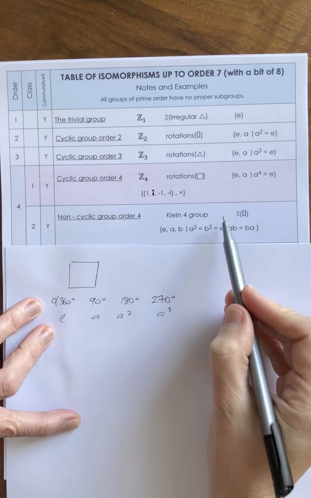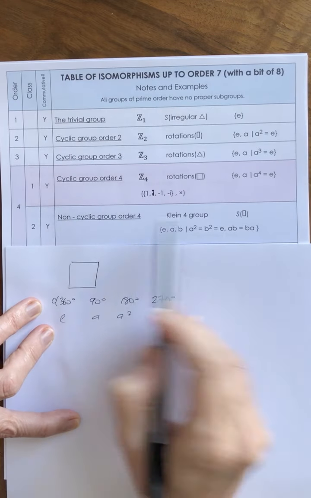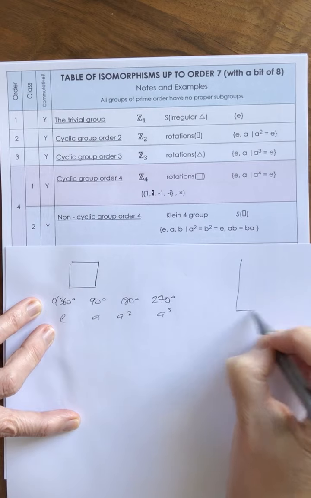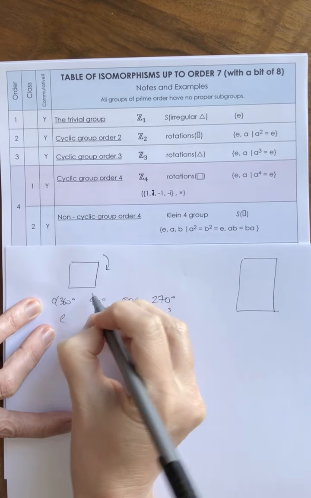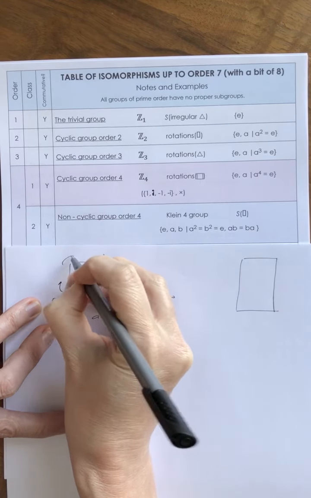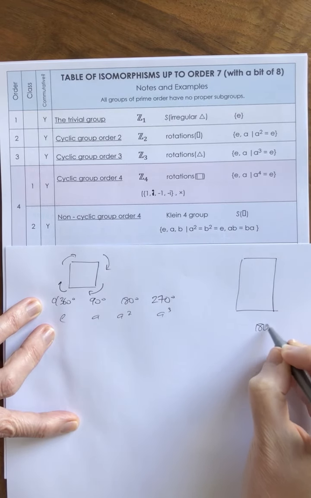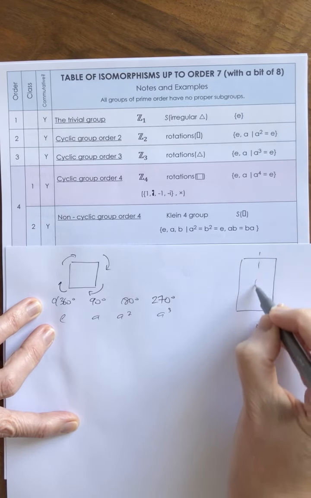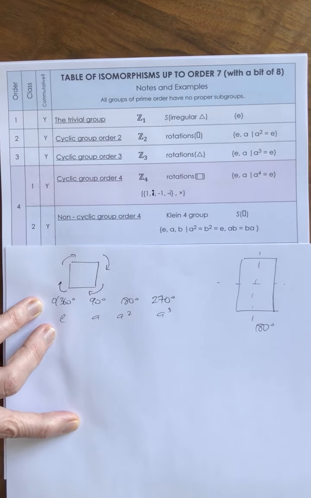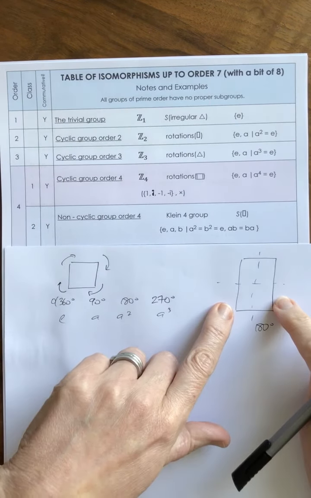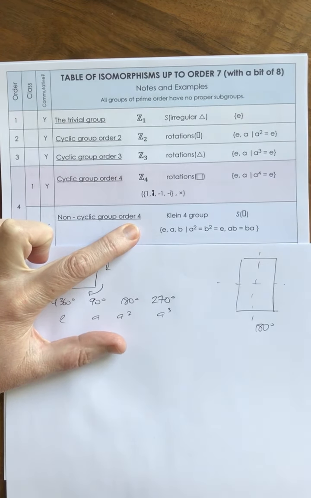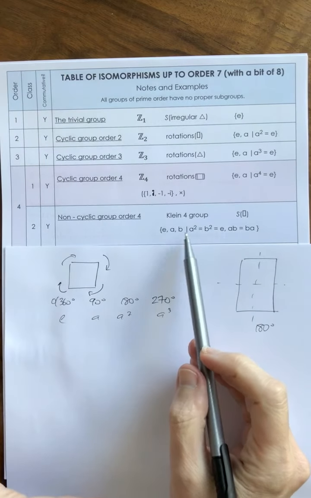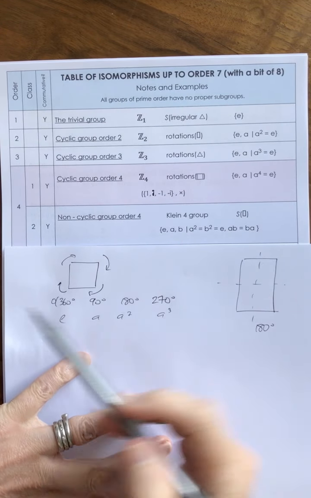The other set is a non-cyclic group. This is isomorphic to the symmetries of the rectangle. Here we were just specifically talking rotations, but here we're talking symmetries. So you've got the 180 rotation, the reflection in the y-axis and the reflection in the x-axis. Of course, there's no way that that can be isomorphic to that, but then you get a different set of groups that are isomorphic to this one.